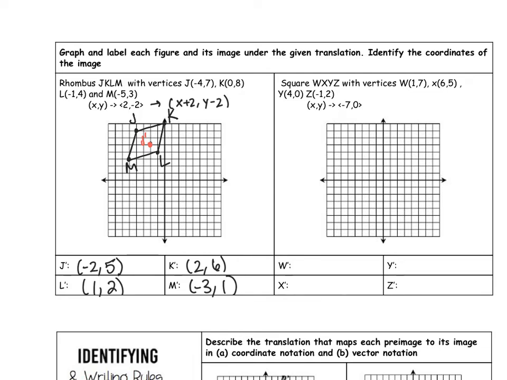So 2, 1, 2, 3, 4, 5, 6. Right 2, down 2. Perfect. 1, 2. That's our L. It's our new L prime. And M, negative 3, 1. There it is.